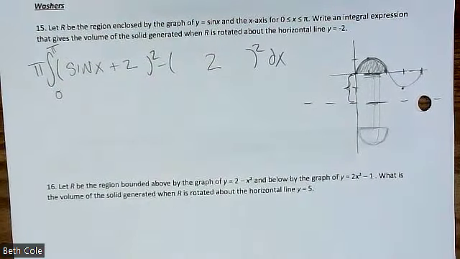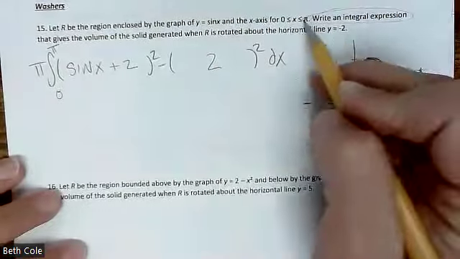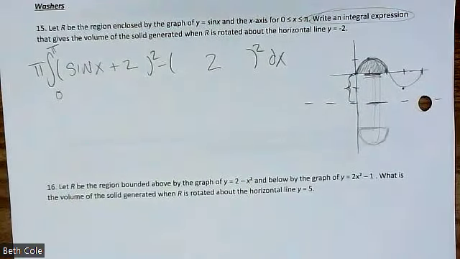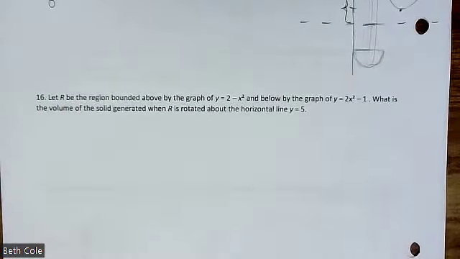It's non-calculator. Yeah, there's not a little c next to that one. Oh, but did it say just set up? Oh, it just said write an integral expression. So we did that. We're done. Go us. Moving on.